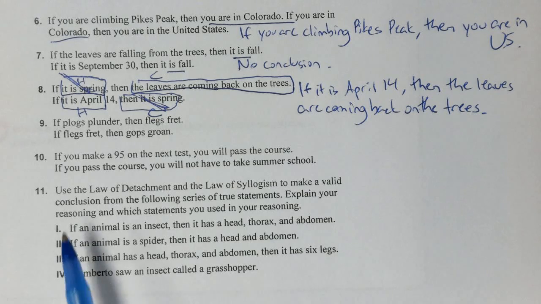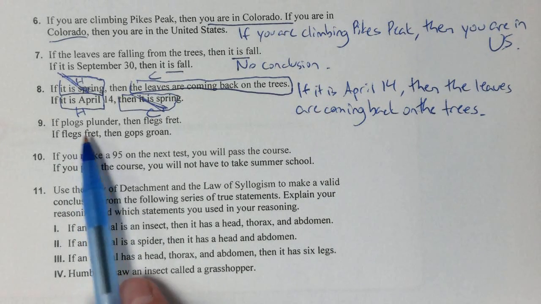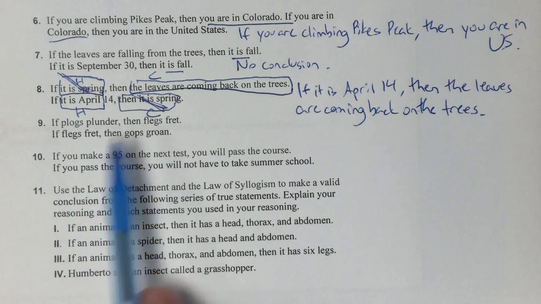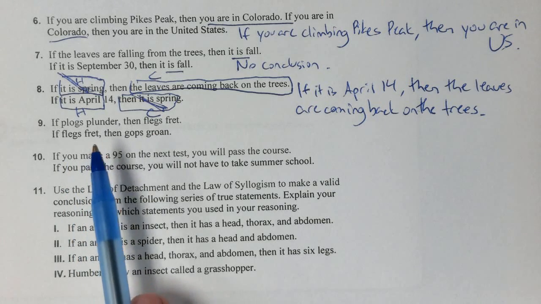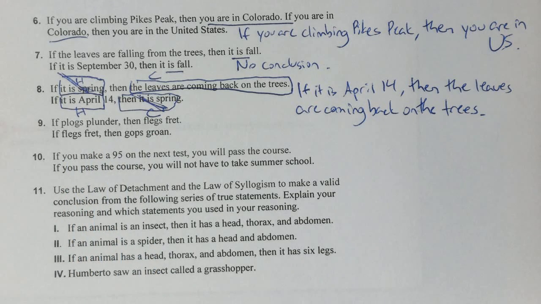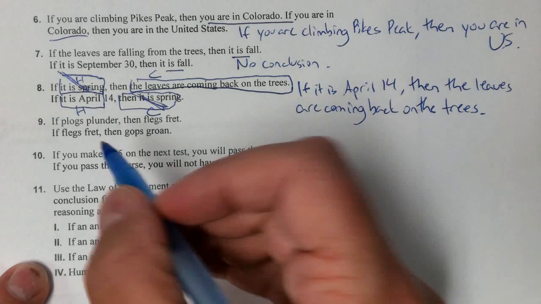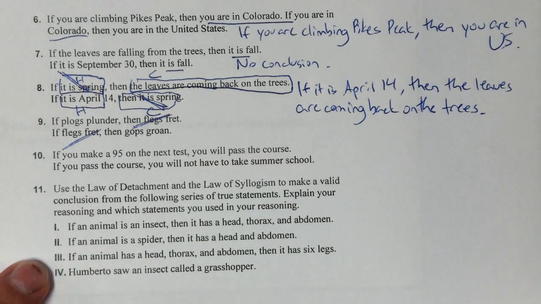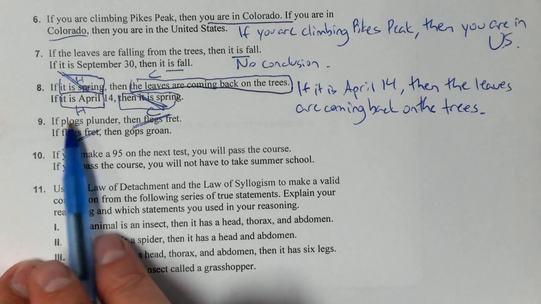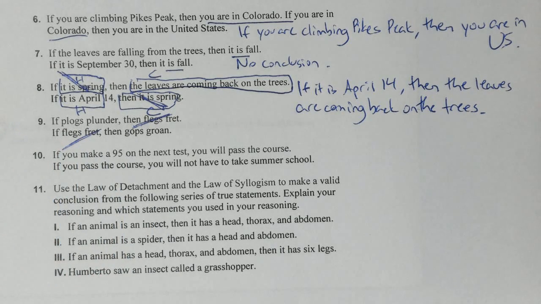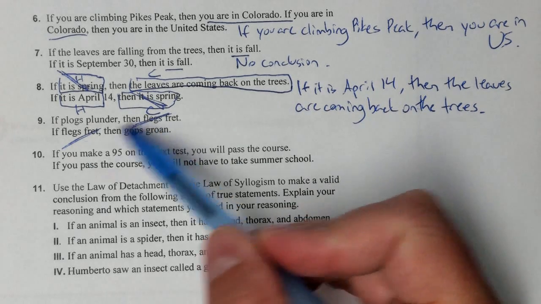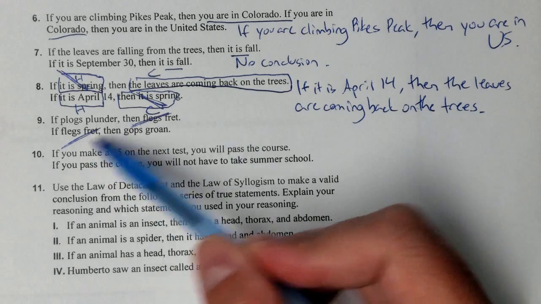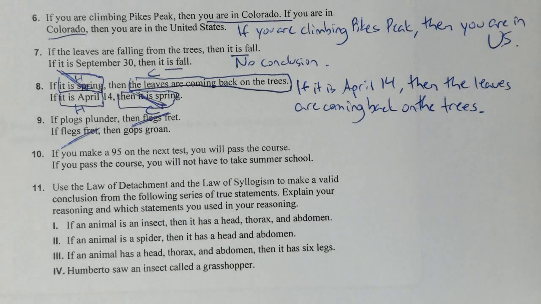Okay, number 9 is a simple one again. If plugs plunder, then flags fret. If flags fret, then gops groan. This one, all I'm going to do is just cross this out, and I'm not going to rewrite it. It's basically, if plugs plunder, then gops groan. So it's a little weird, so all I'm going to do is cross out those, because it is the back of one of them and the front of the other.